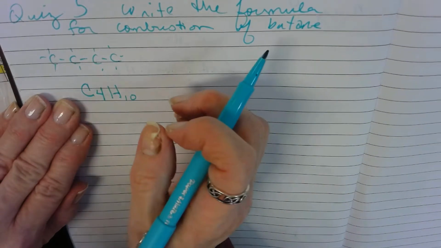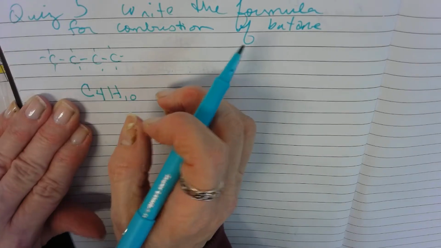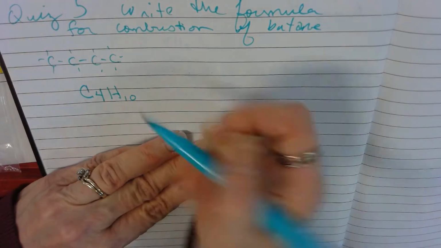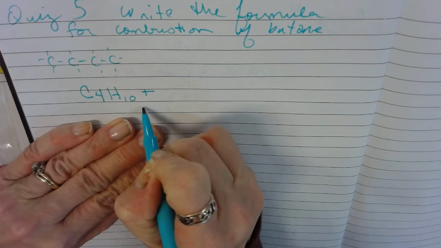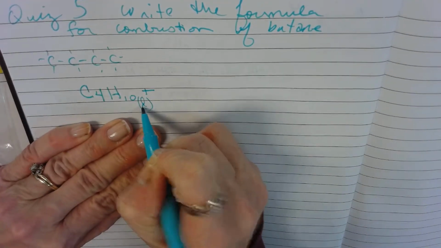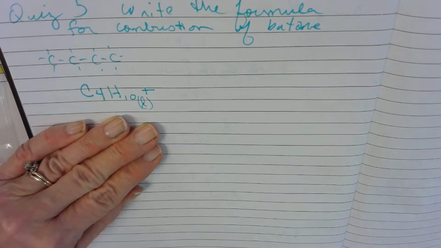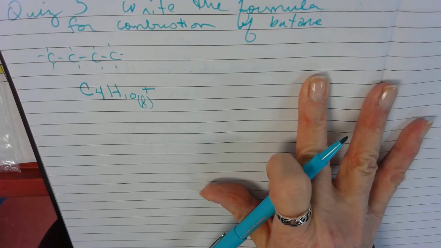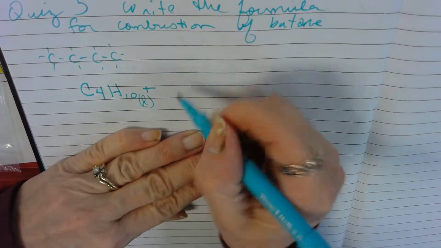Bute is for 4. Now, you didn't know that that was liquid, but it's the stuff that's in the little lighter, so it is liquid.